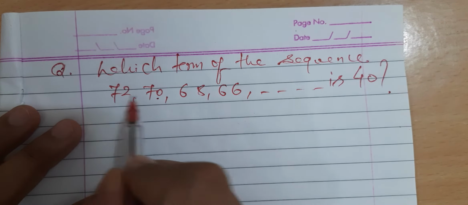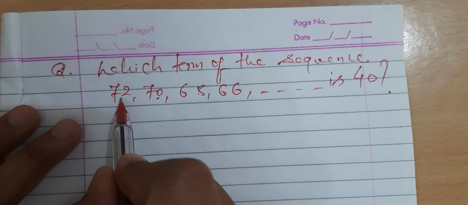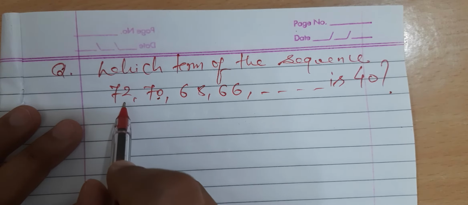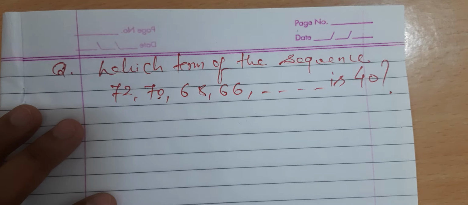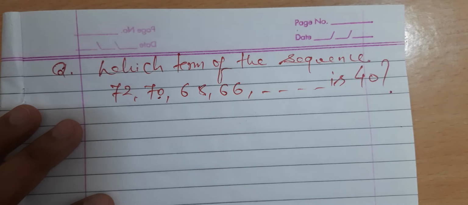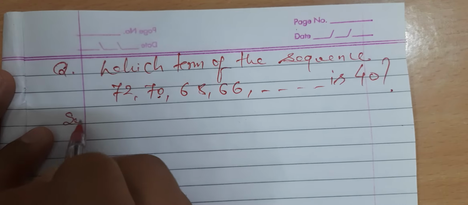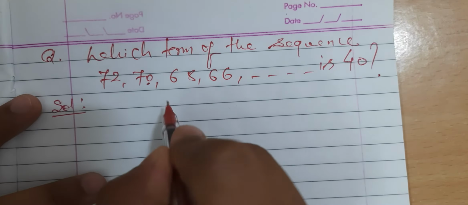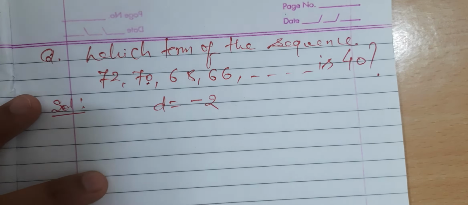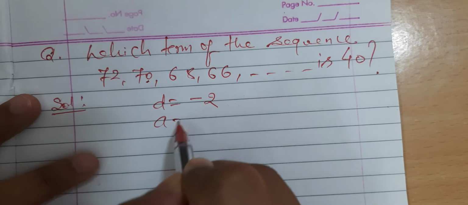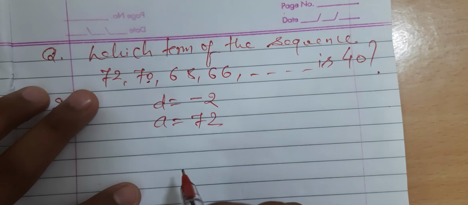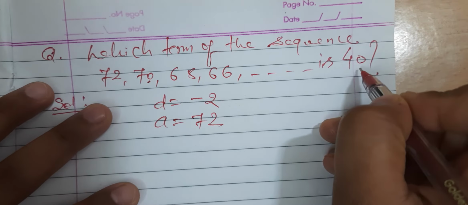When you find the difference, 70 minus 72 is minus 2. Similarly the next differences are minus 2, minus 2. So the difference is the same, minus 2, minus 2, minus 2. It means it's an AP. So the difference is minus 2, and the first term of the AP is 72, and we have to find which term of the AP is 40.